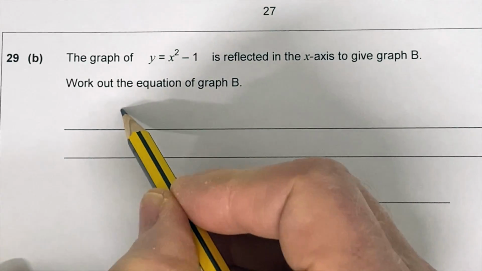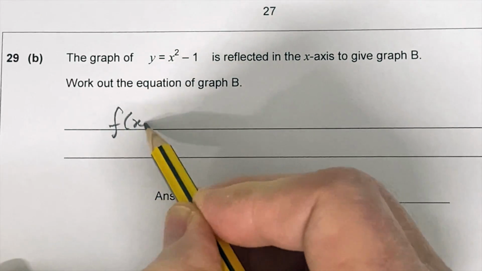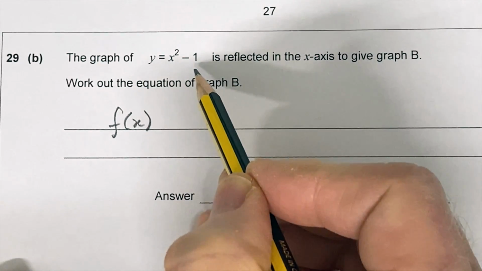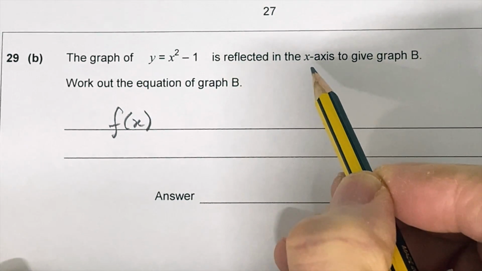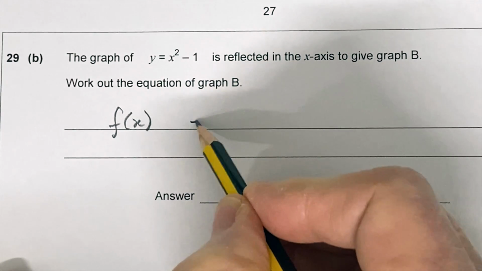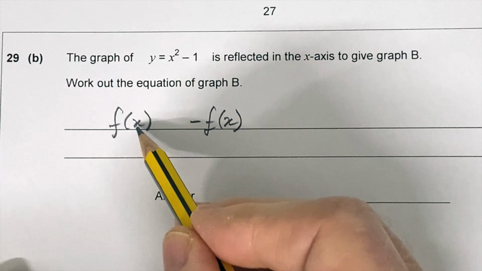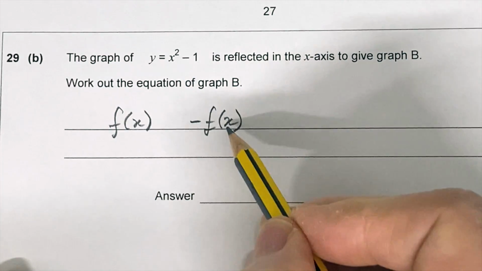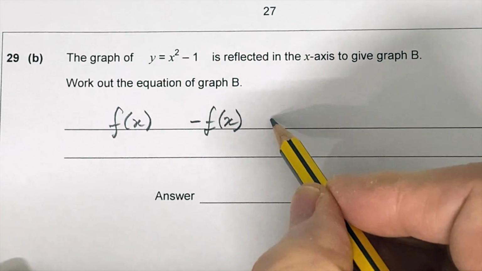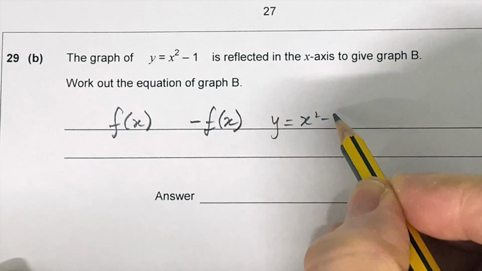Remembering your work from functions, if we've got f of x, there's the function of x. If it's reflected in the x-axis, then we've got negative f of x. Simple as that. So you've got f of x reflected in the x-axis, you've got negative f of x. So we've got y equals x squared minus 1.